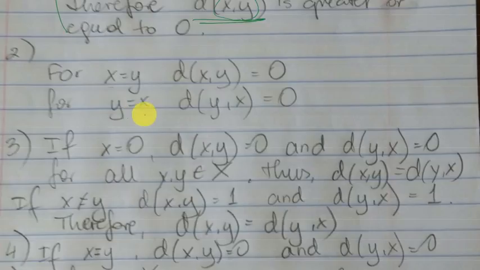Okay, if they are the same, then the distance is 0. And you take a kind of reverse of it, and the other one is also 0. But is it the property that we have to satisfy in the definition of a metric? That's the question. So please check what the second property in the definition is, right? This is not right. It's totally different.